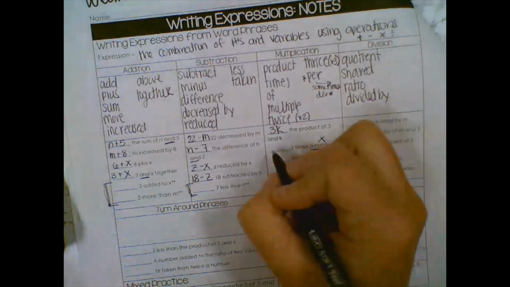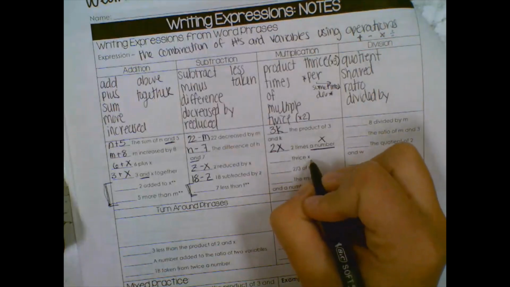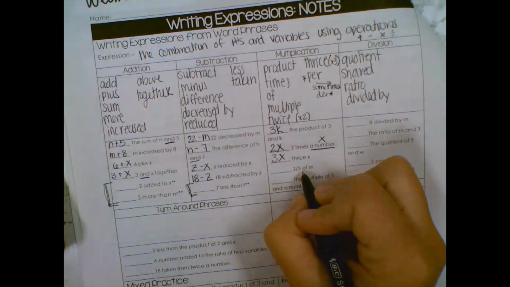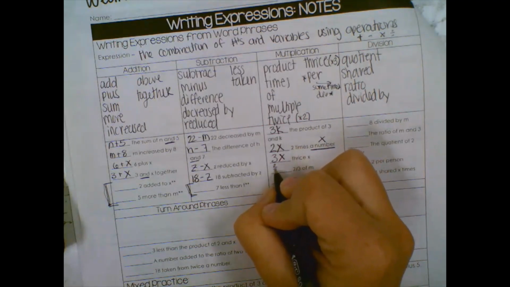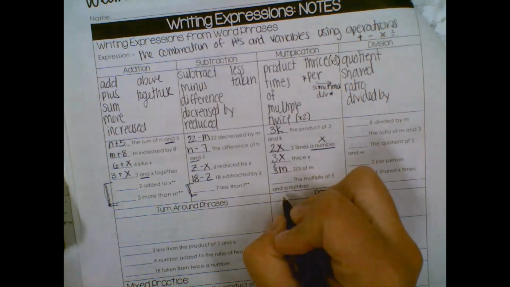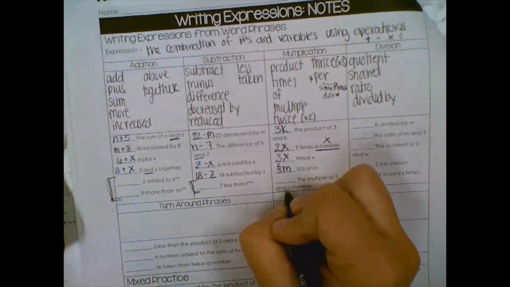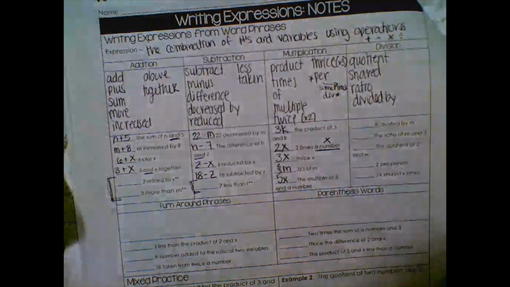So 2 times a number, we don't know what the number is, so 2 times x. Thrice x means 3 times that amount, so 3x. 2/3 of m, so 2/3, we can still use the fraction form, and then it's just attached with m. The multiple of 5 and a number, so remember order matters, 5 is first, and then the number, whatever it may be, so x.